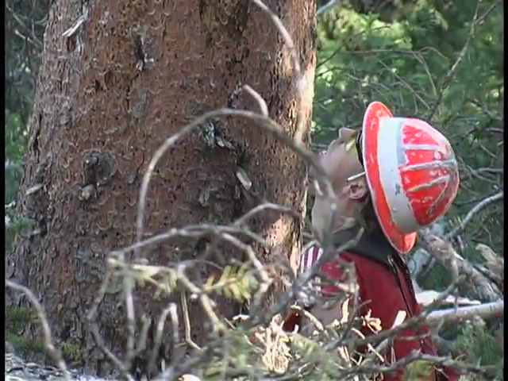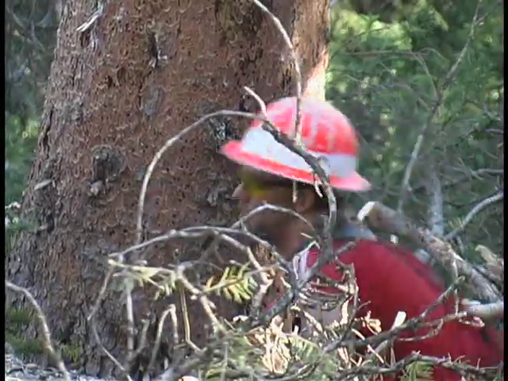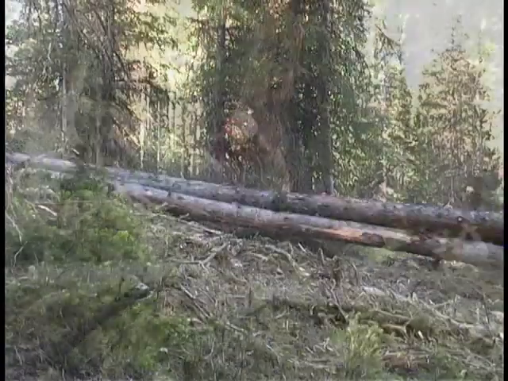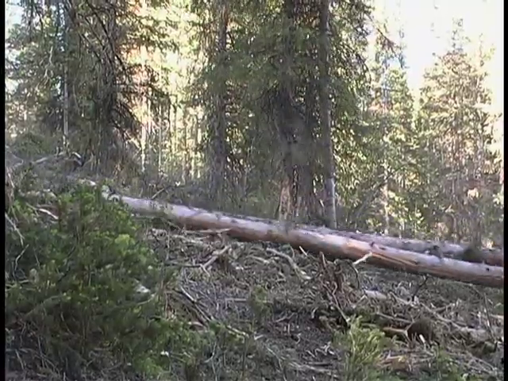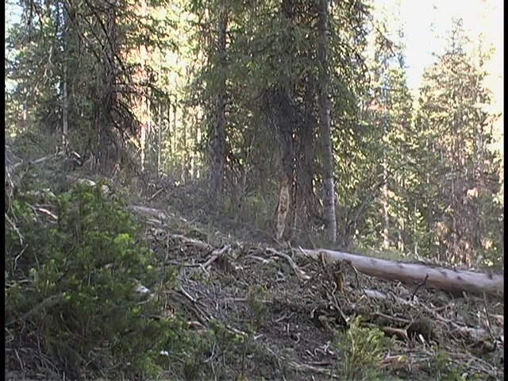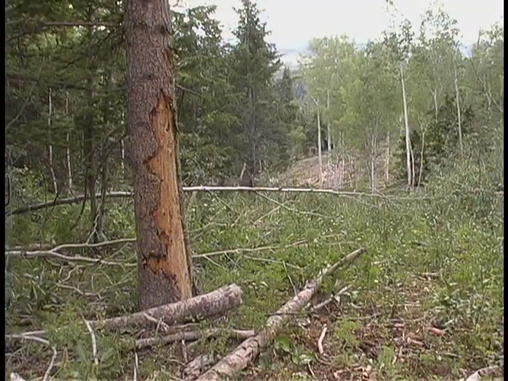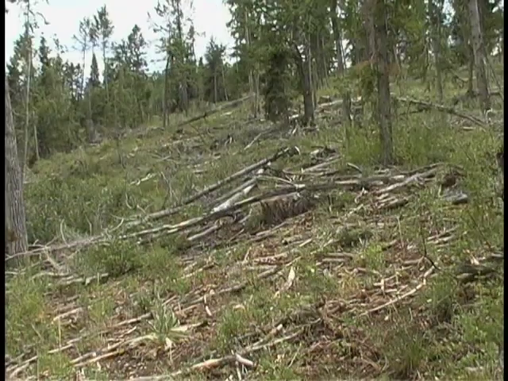Logging is difficult, and there are many variables to consider when falling or skidding a tree, and some damage to remaining trees should be expected. Foresters try to limit this damage to less than 5% of the leaf trees.